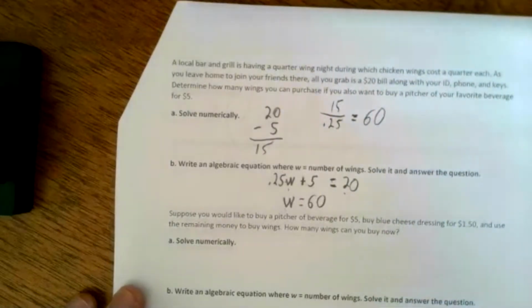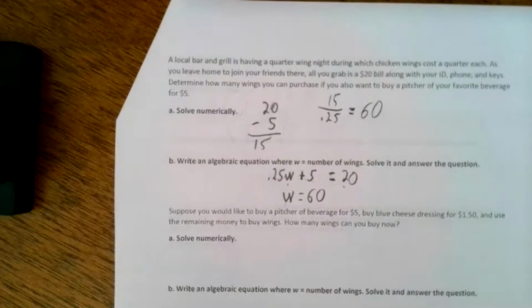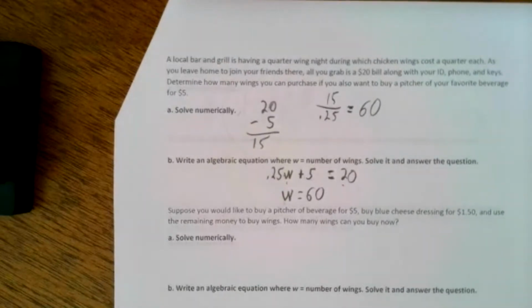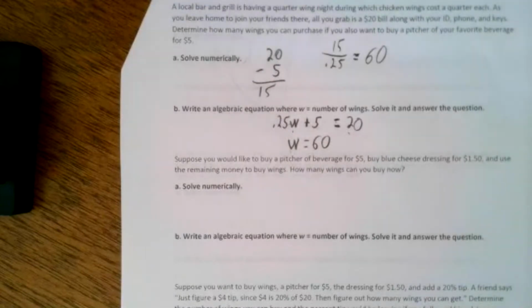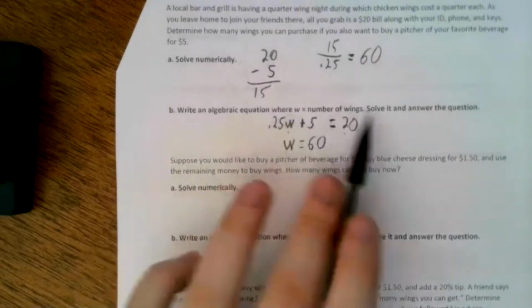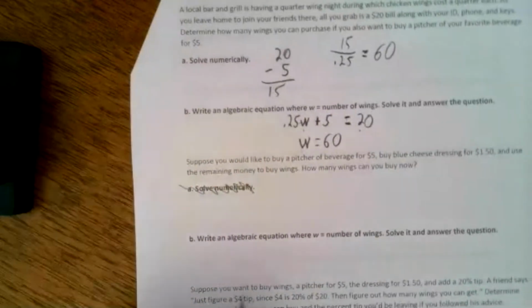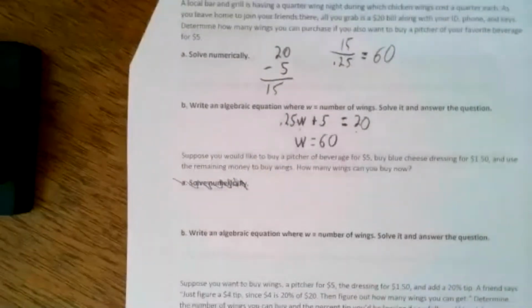But what if we make this more complicated, right? And you're going to hear me say that a lot because that's all we're going to do, we're going to make this same problem more complicated. So we're going to add a step each time. So the next one says, suppose we have the same situation again, but this time we buy blue cheese dressing to use on the wings, right? So I'm going to start with the same equation that I had up here. So I'm going to skip solving numerically now because I think that gets really repetitive really fast. So I'm going to start with the same equation that I have.